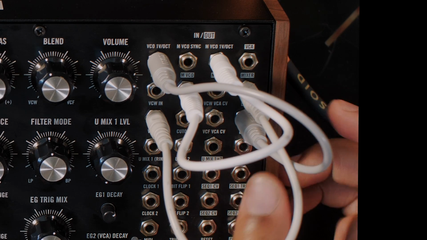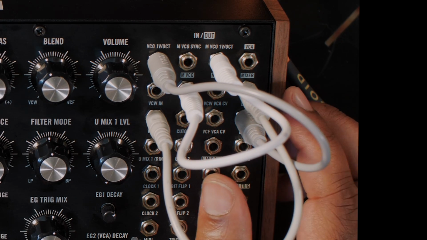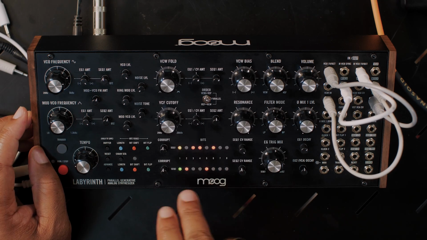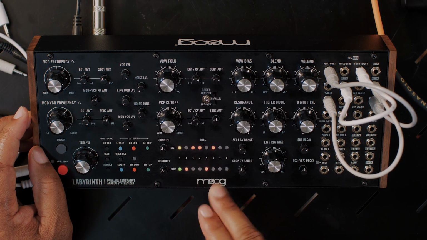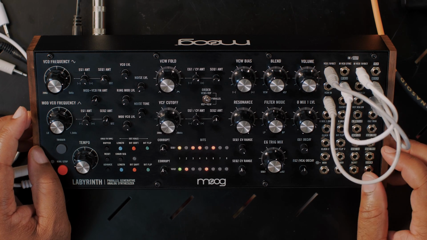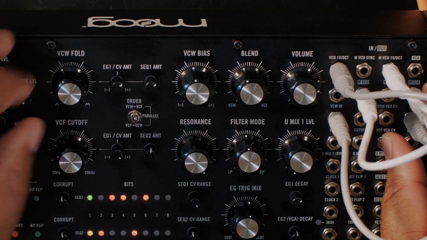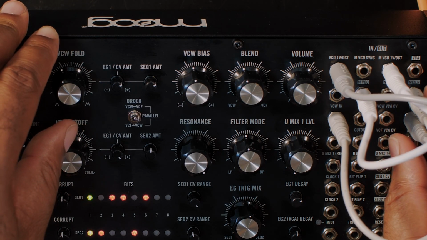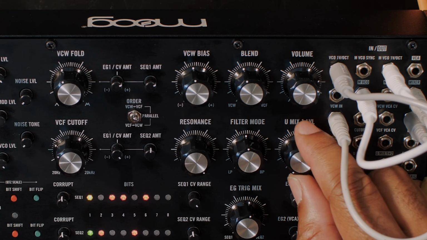And then I'm taking the envelope generator 1 out, which is still triggered by the sequencer. I'm taking that out and going into the VCO 1 volt per octave in. And then I'm actually using the wavefolder with this mixer.